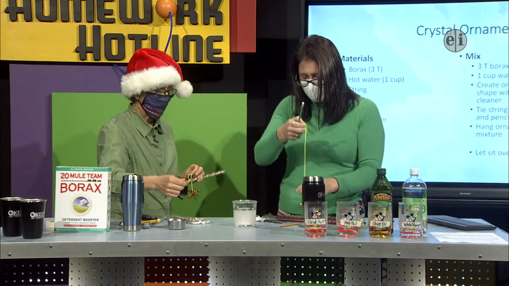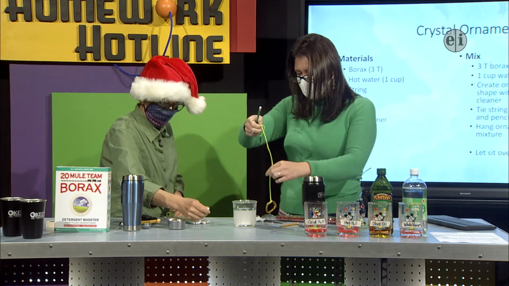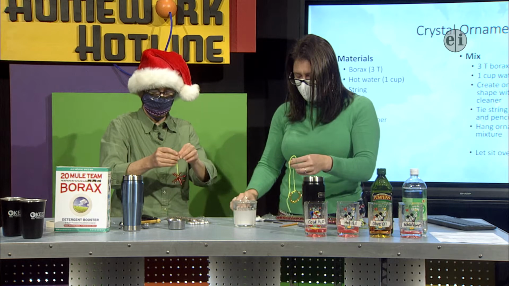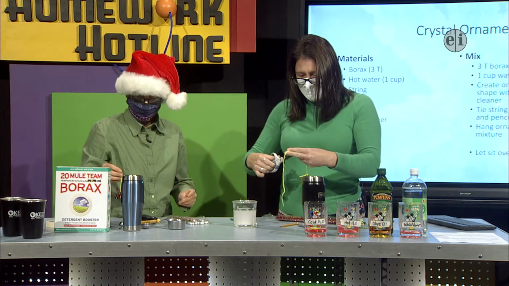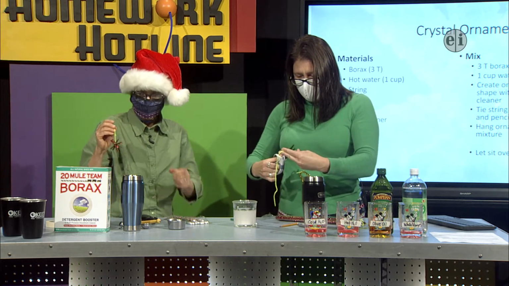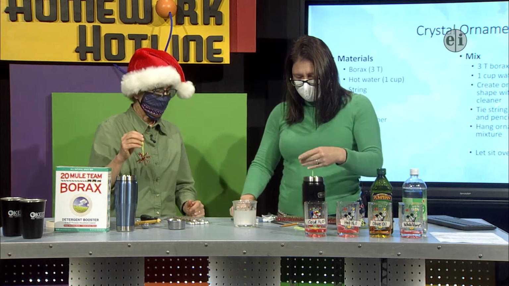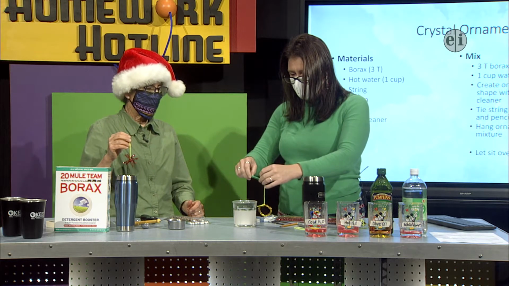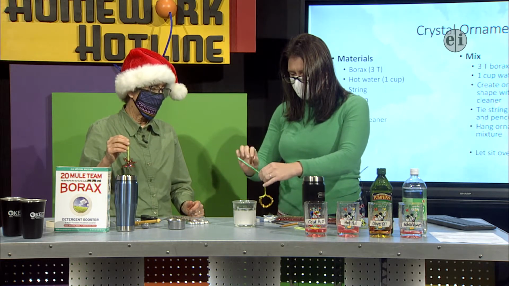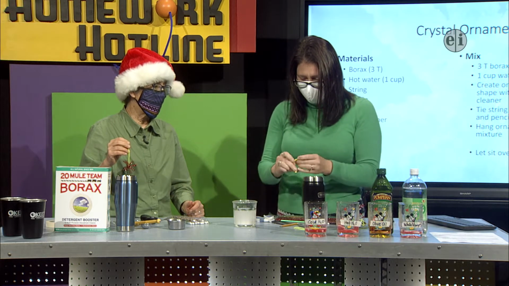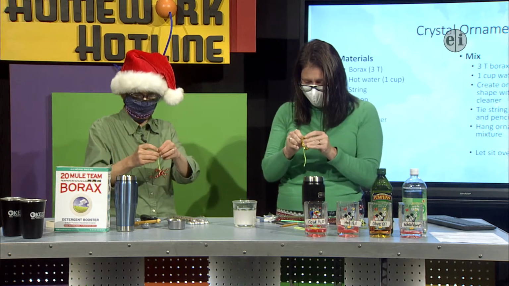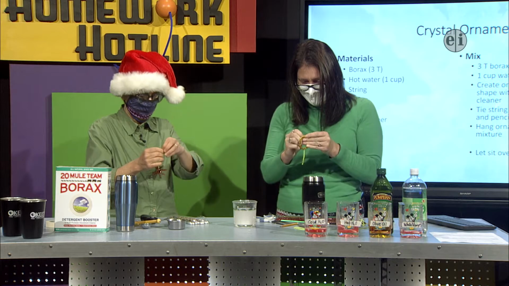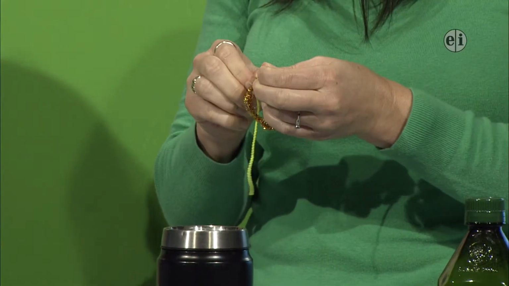Okay, I see what you're saying. You want the length to be there to the pencil. Yes, like right here. Got it. All right, this is my ornament from last night. Oh my goodness, too short. It's very tricky. Wait till you try tying knots in tinsel. It's very frustrating. This string is pretty much a piece of cake compared to that.